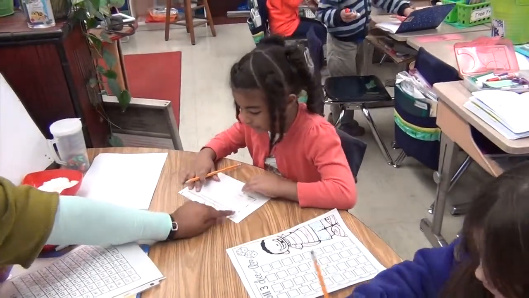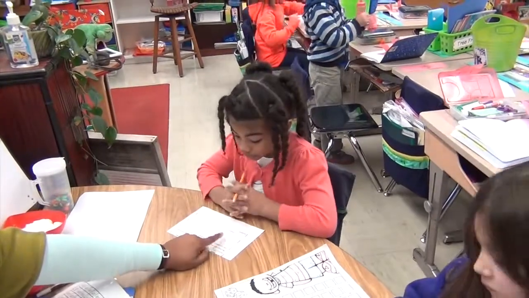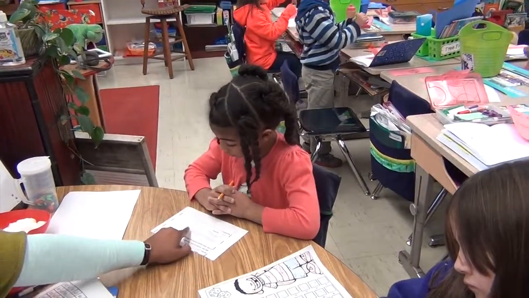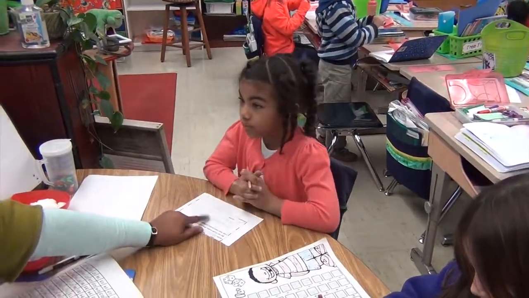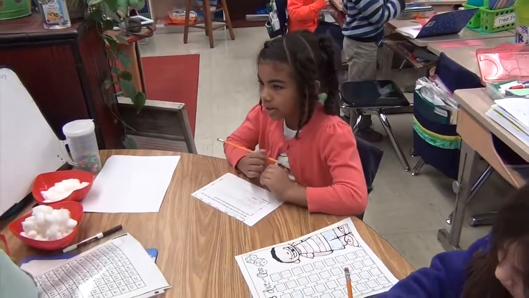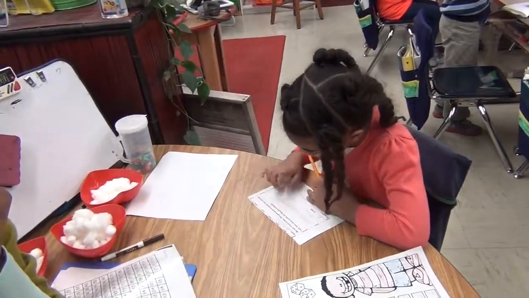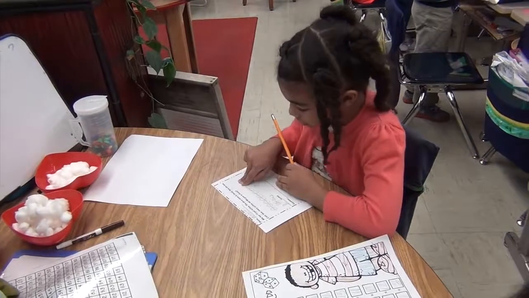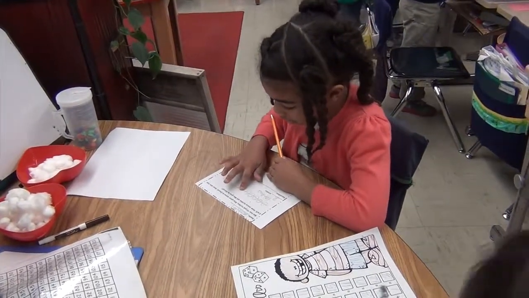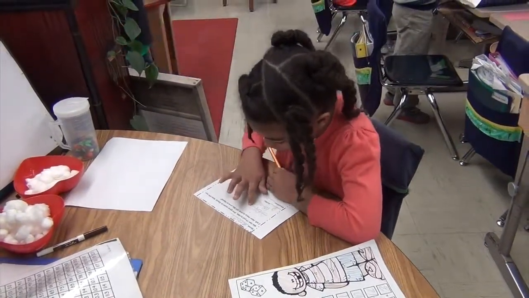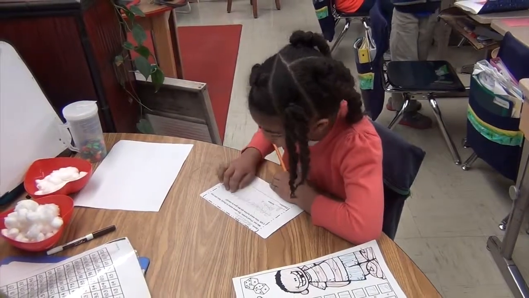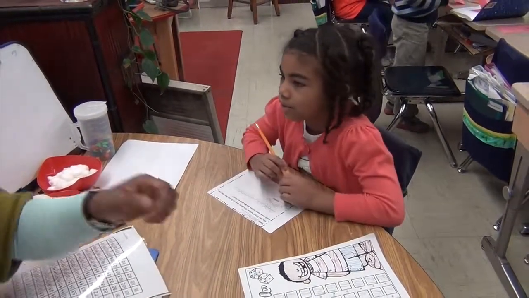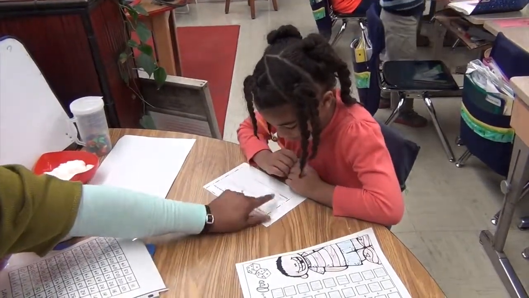Okay, let me ask you this. I see that you crossed out 1, 2, 3, 4, 5, 6, 7, 8. Why did you cross out 8? Because if you cross out 8, she'll have 2. She gave David 8 and she only had 2 turtles left. Okay, so she gave him 8 turtles right here.